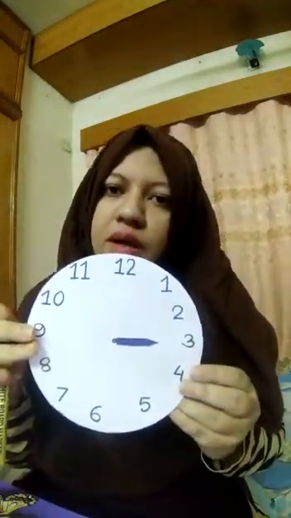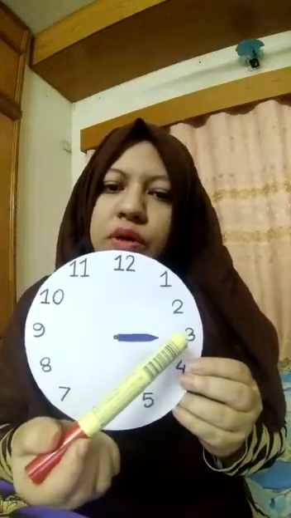The long hand of a clock is called the minute hand. Here you can see the long hand. This is the minute hand. And the short hand of a clock is called the hour hand. Here you can see the hour hand is pointing to 3. So what's the work of the minute hand and hour hand? Both the minute hand and hour hand help us to tell the time.